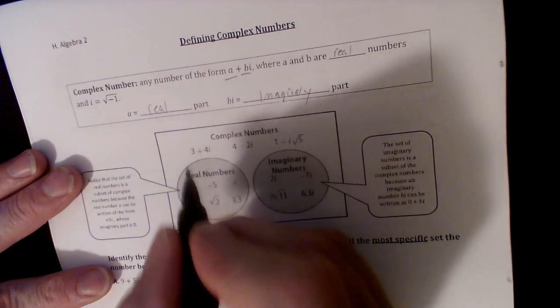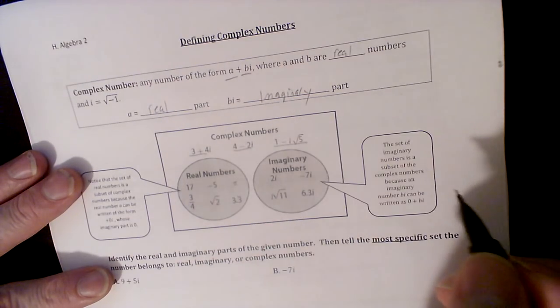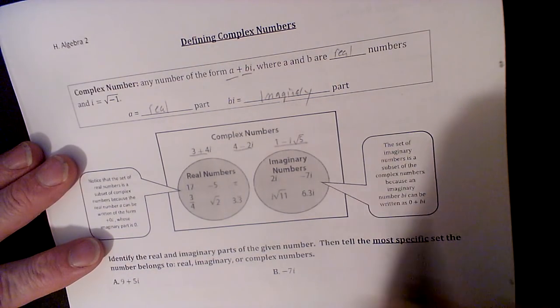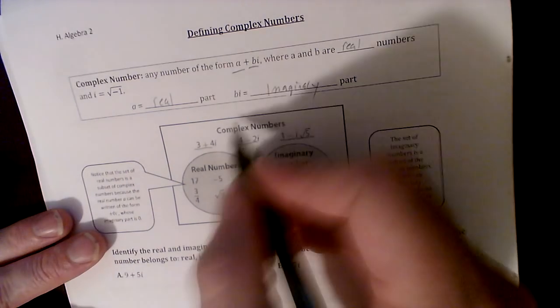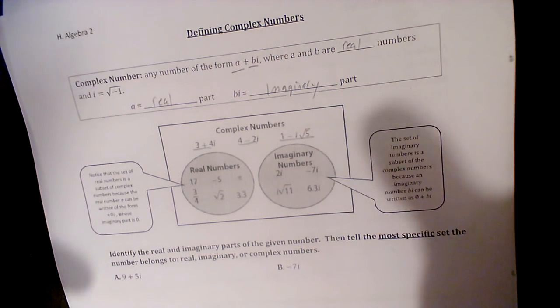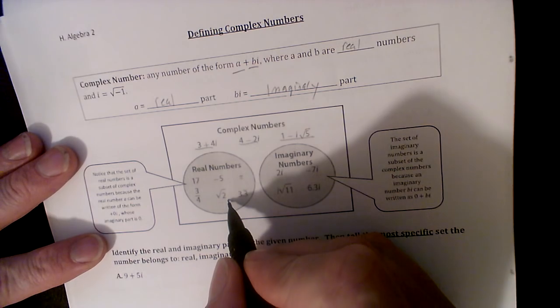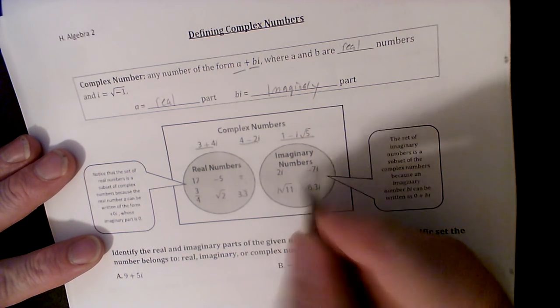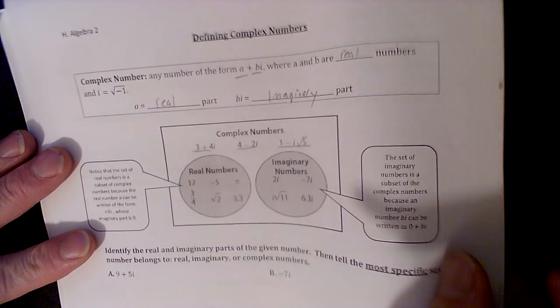So I want you to see something: when I put a real and imaginary part together, they're complex numbers. Real numbers, which we've dealt with for years now, are also complex, and imaginary numbers are also complex. So it's really just a bigger system. We've taken what we knew about real numbers, we've added imaginary numbers, and we've put them in a larger network of numbers called complex numbers.